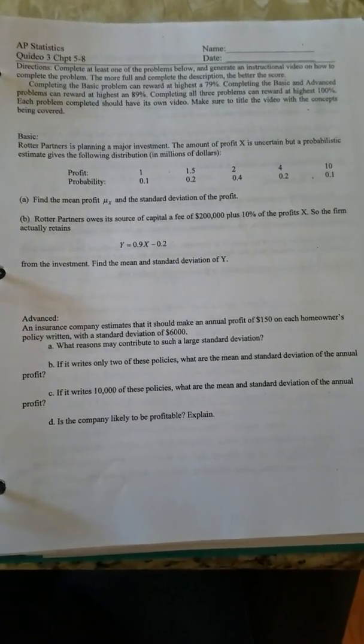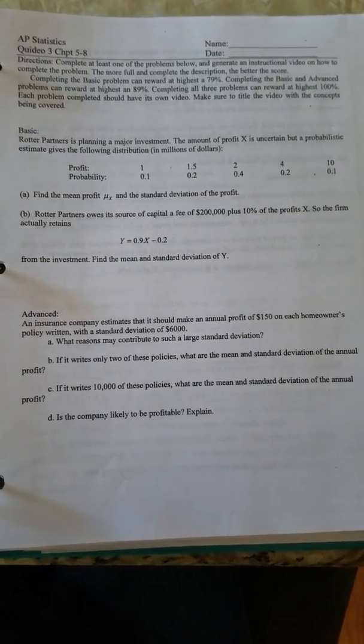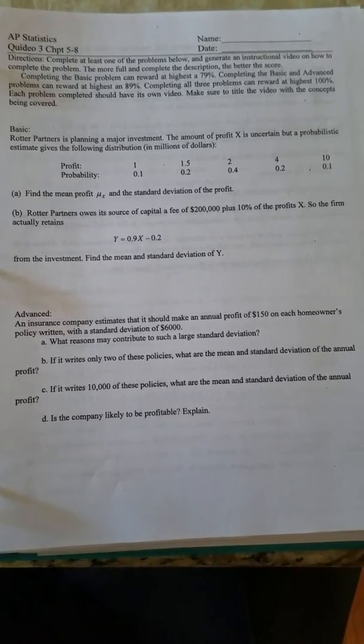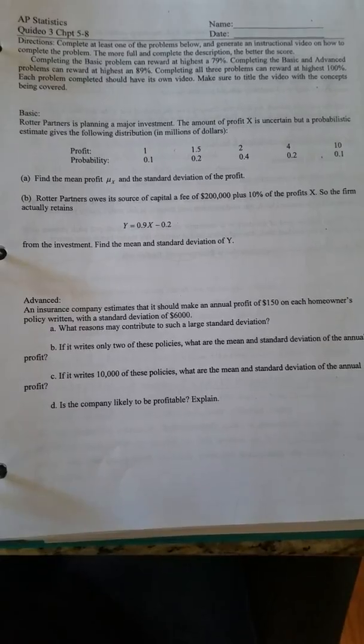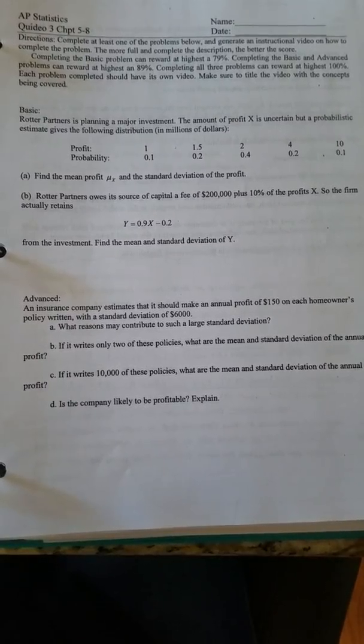This is Video 3, and this is the basic question. Rotter Partners is planning a major investment. The amount of profit X is uncertain, but a probabilistic example gives the following distribution in millions of dollars.